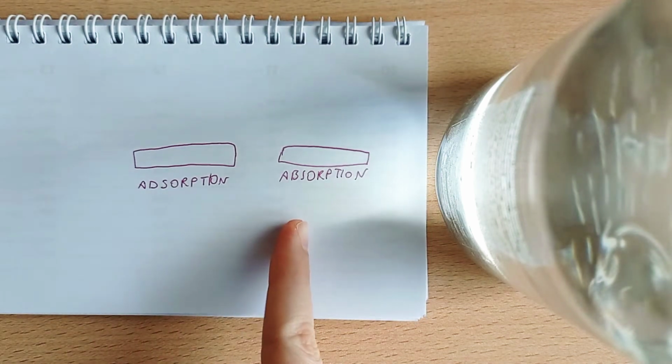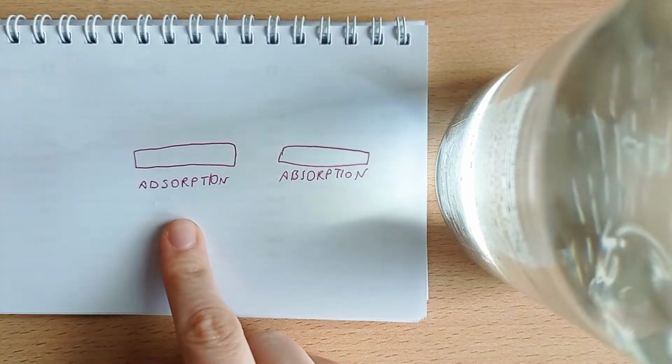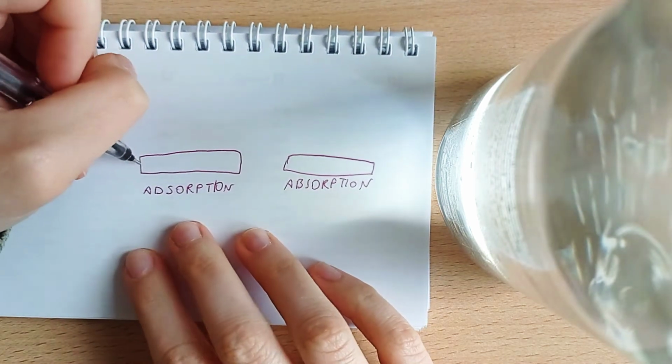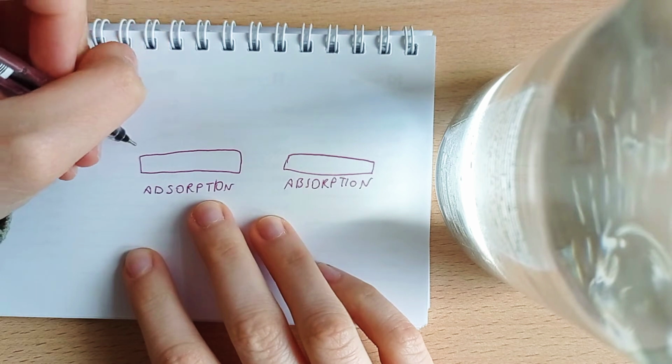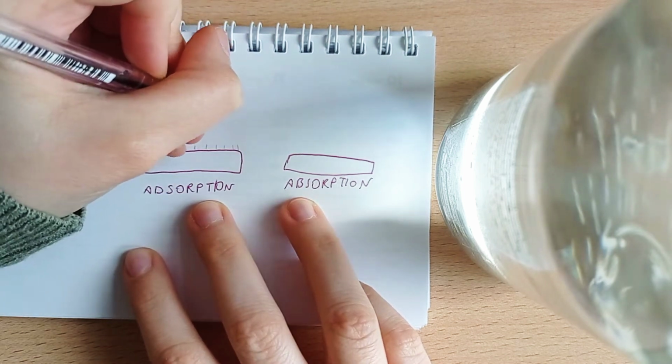Adsorption versus absorption. Let's see together the difference between them and be amazed together. Adsorption is when you have an adsorption material, and here the surface is important.